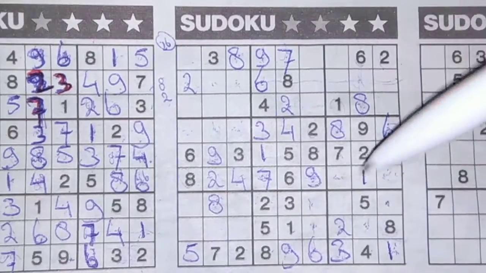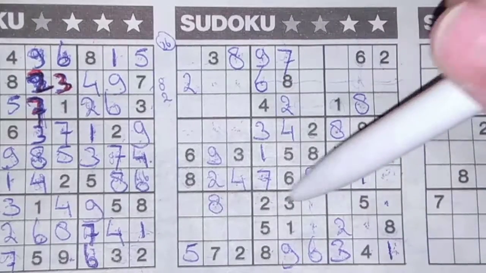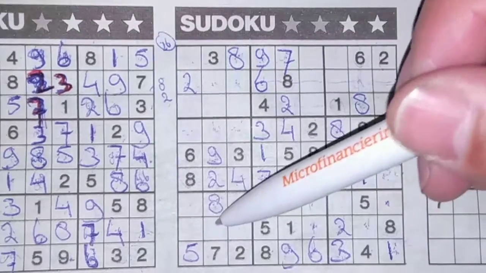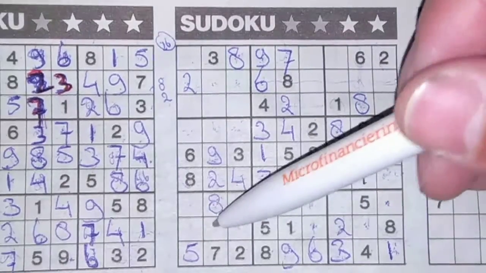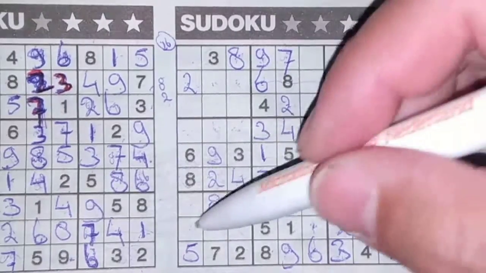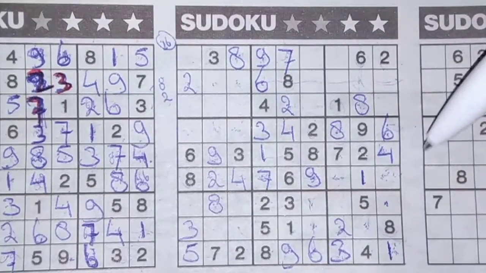7 and a 4. We have a 3 in the last row, a 3 in that row, so the row between. The only 3 places for the 3 should be here, here, or there. I see a 3 here, no 3 there, a 3 here, no 3 there. The only place for the 3 should be there.